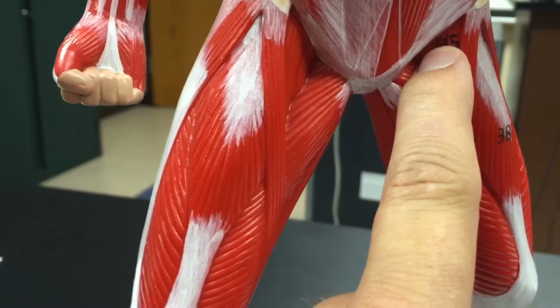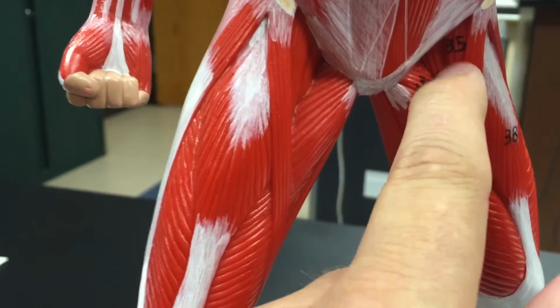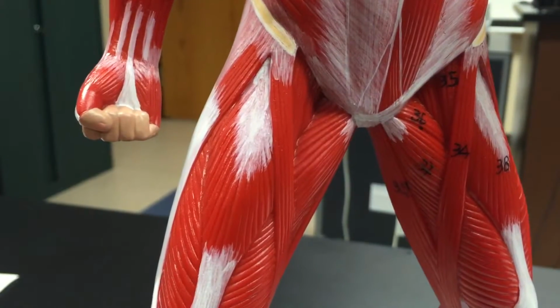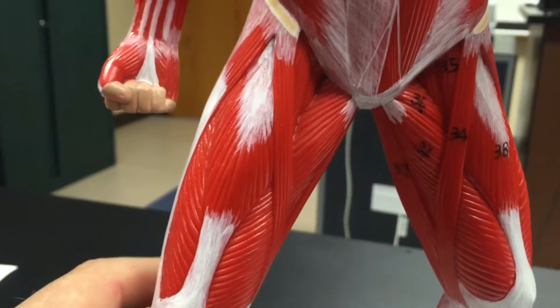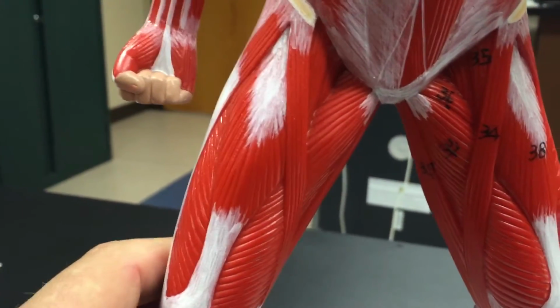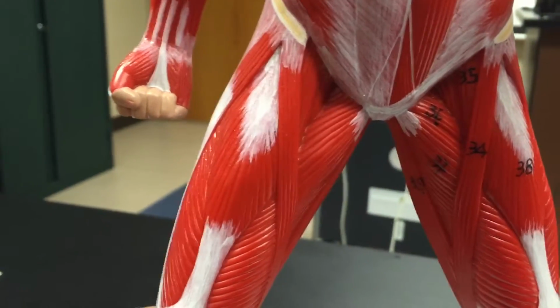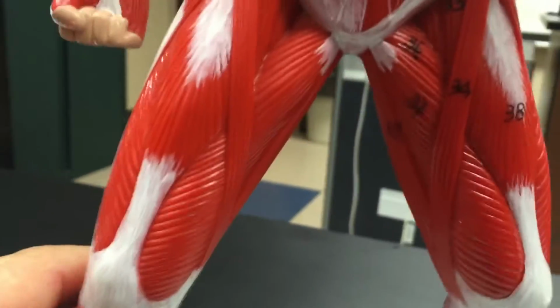35 at the top here is a collection of muscles called the iliopsoas muscles. Includes the iliacus and the psoas muscles. Collectively, we just call it the iliopsoas, and those are important hip flexor muscles.